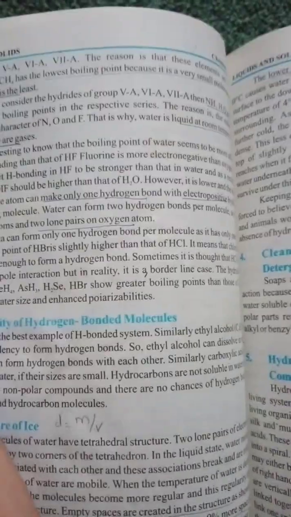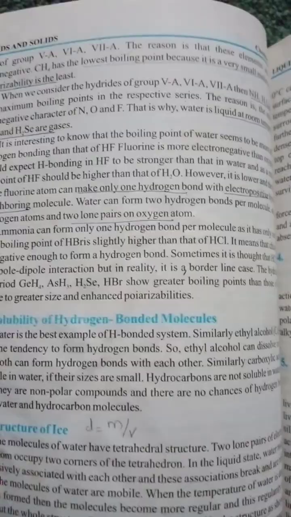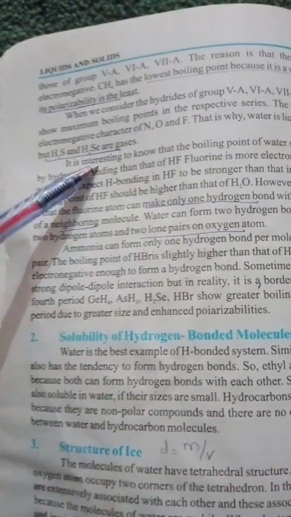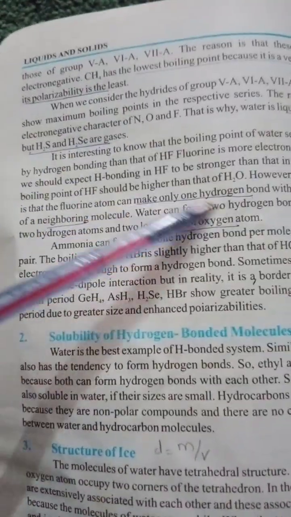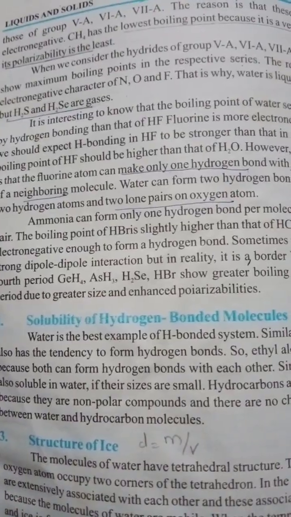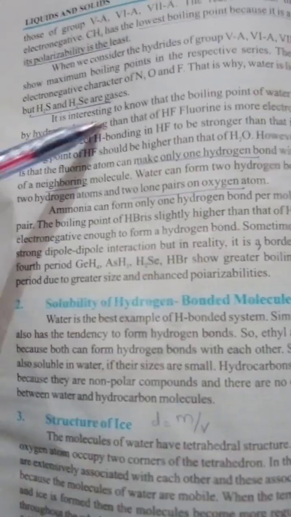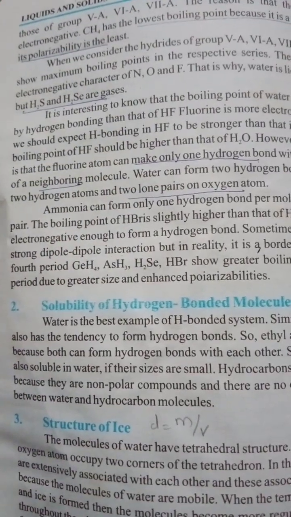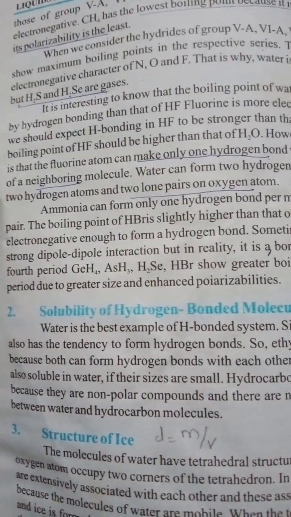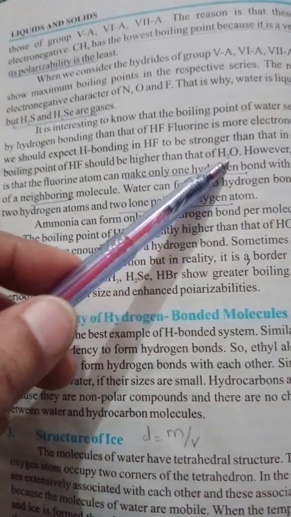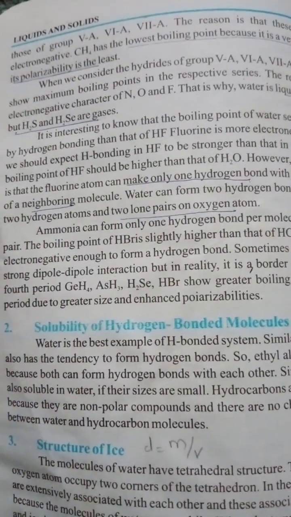Next we will move towards the next paragraph, in which they describe the reason why hydrogen fluoride has a lower boiling point as compared to water, even though fluorine has greater electronegativity than oxygen. What is the reason behind that?